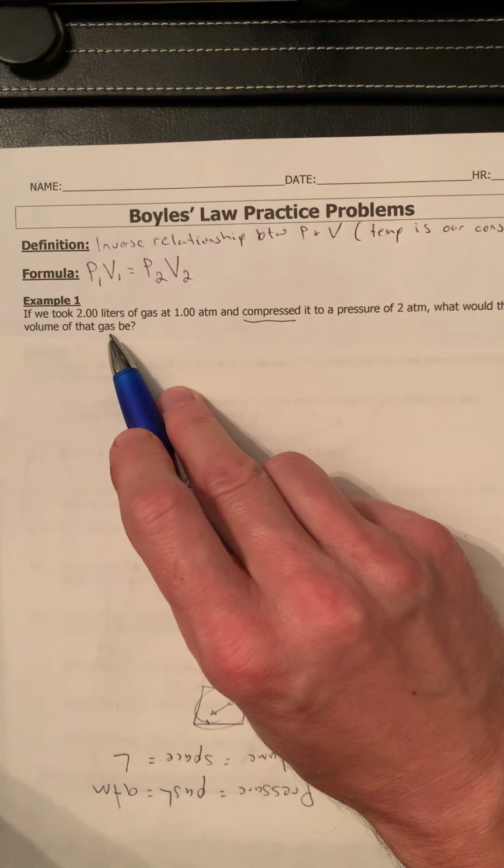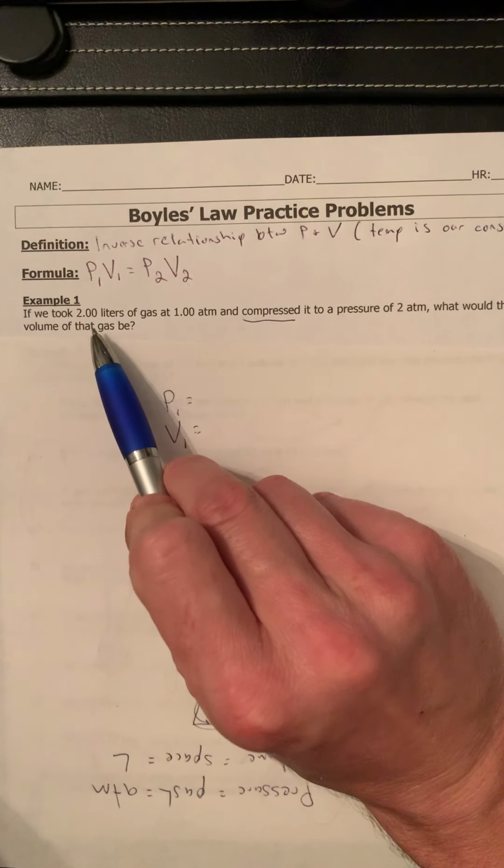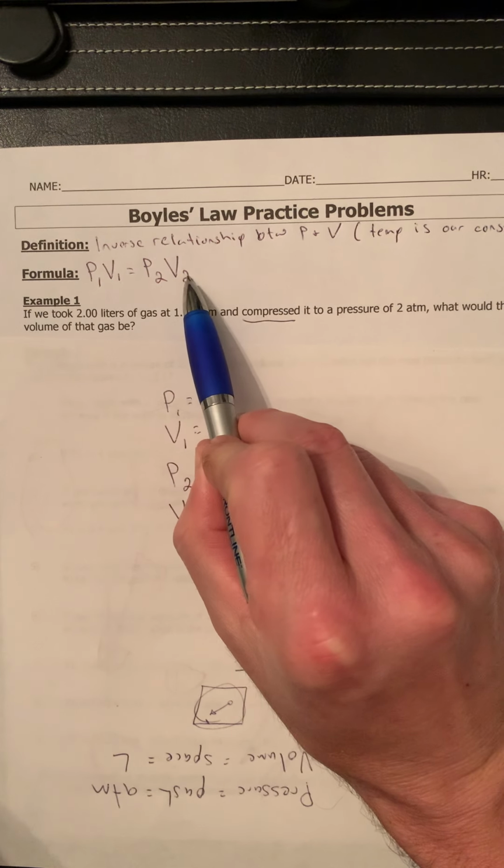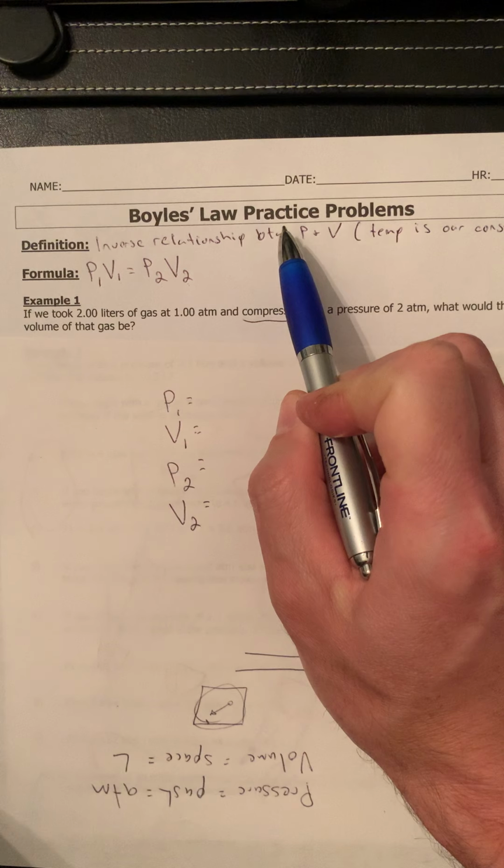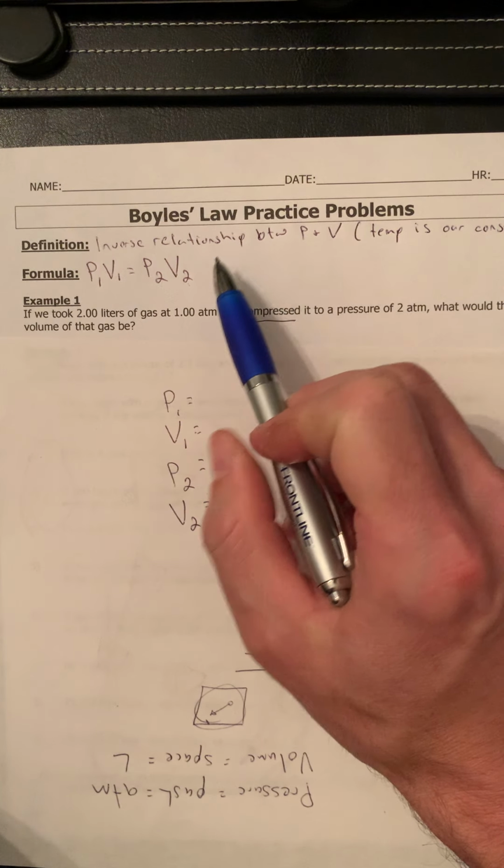So before I even plug in any numbers, I'm just kind of thinking here. I know pressure and volume and Boyle's law, that's an inverse relationship. So that means the opposite's going to happen.